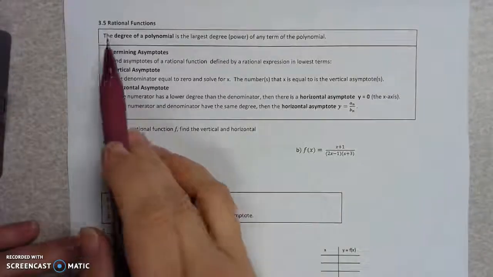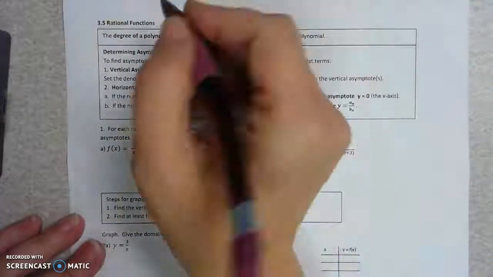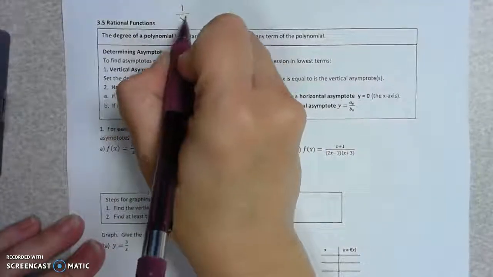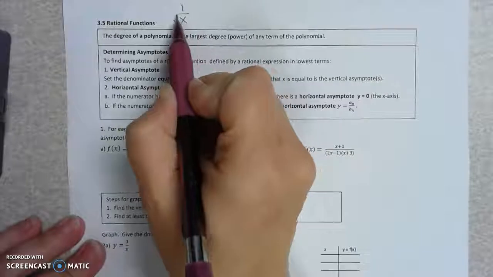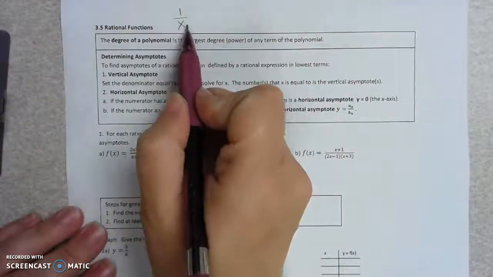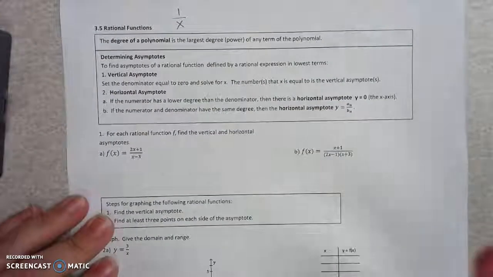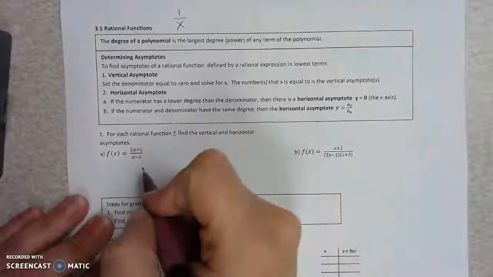Alright, this video will cover section 3.5 on rational functions. So remember, rational functions are the functions where it's a fraction and the denominator is where the variable is located, or there is a variable in the denominator. Alright, and what we're going to do is look at graphing some rational functions.